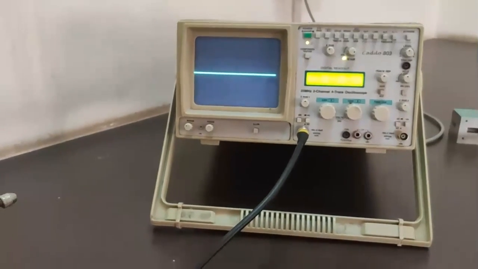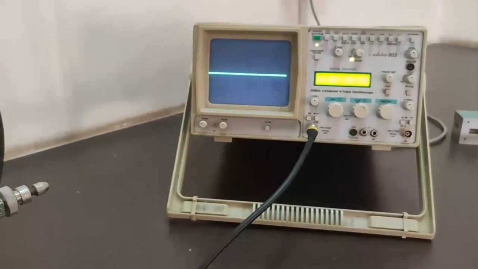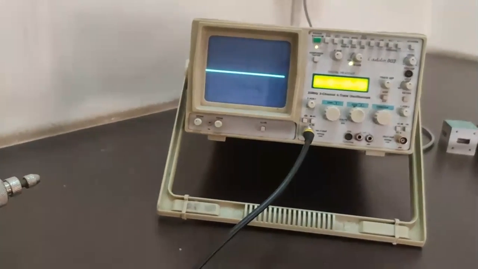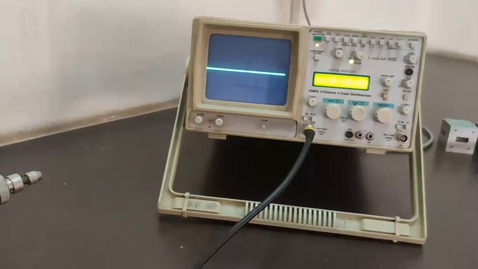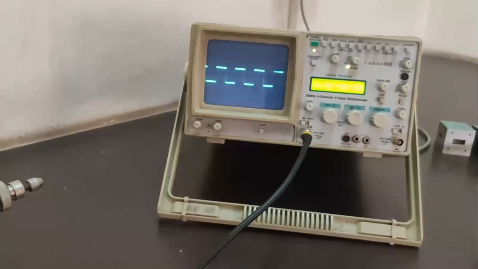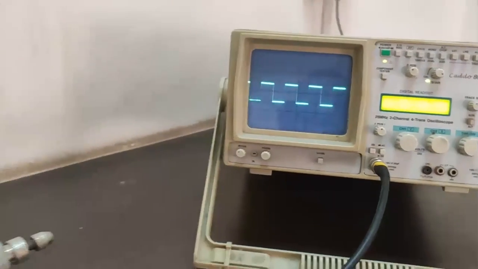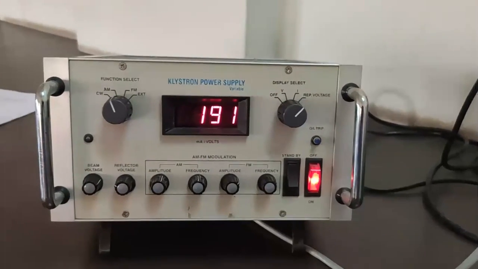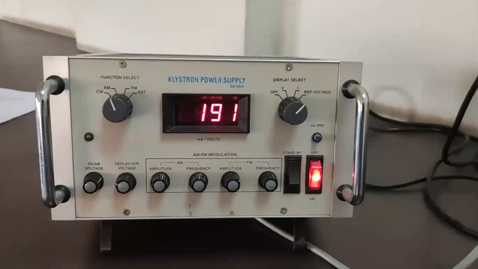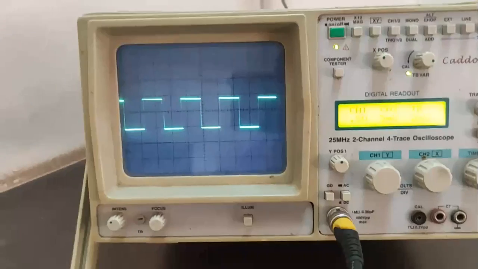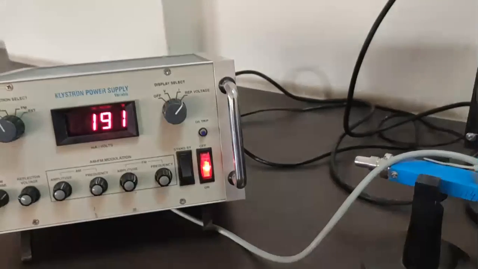Everyone's here. This is the output on the CRO, and I am now moving the repeller voltage until I have some waveform on the CRO. So I am moving this in the anti-clockwise direction, and I will take this as an observation. At 191 volt of reflector voltage or repeller voltage, I am getting the first mode of the reflex klystron, and that should be sufficient for this particular experiment.